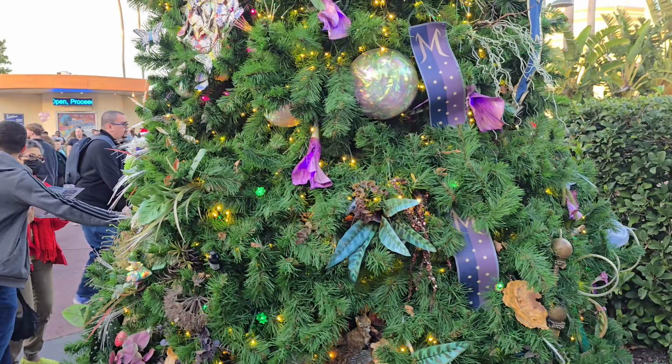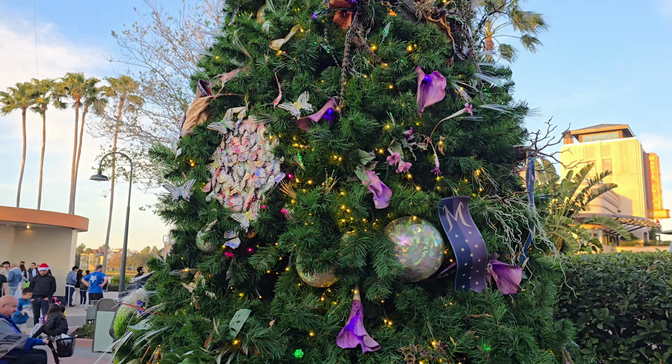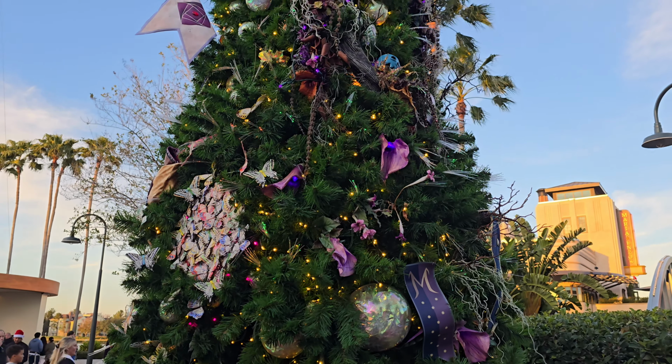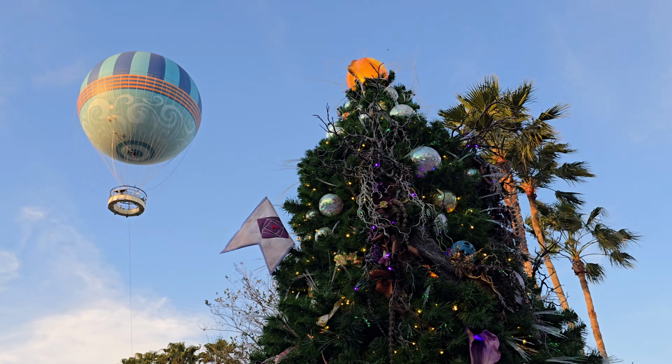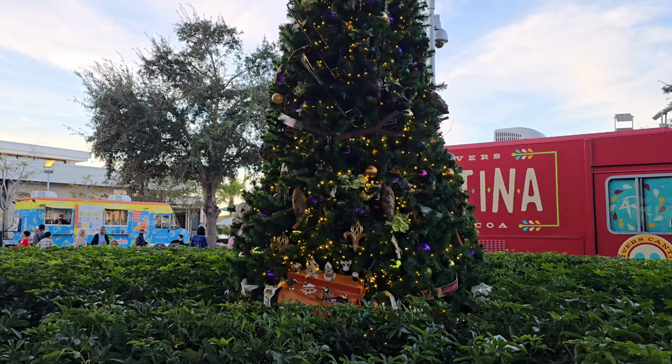It's not my least favorite tree. That goes to the sphere. But I feel like they could have done a little bit more with this tree. I don't know what, but I feel like they could have. All right, let's head off to our next tree here.